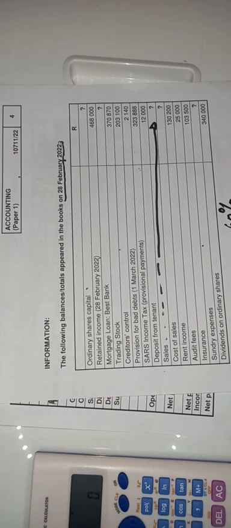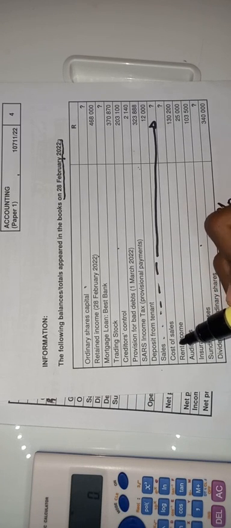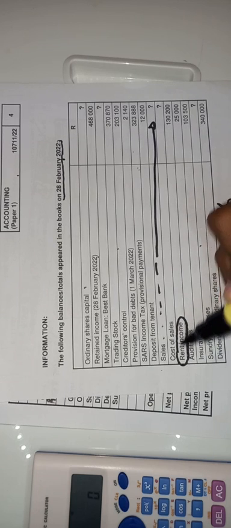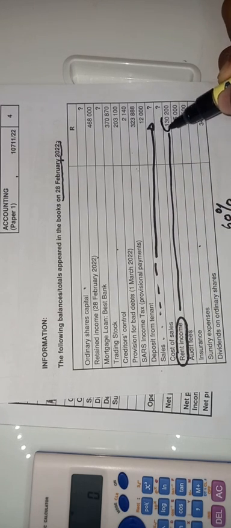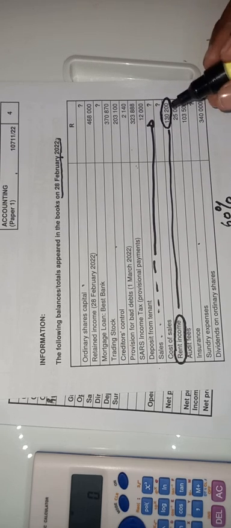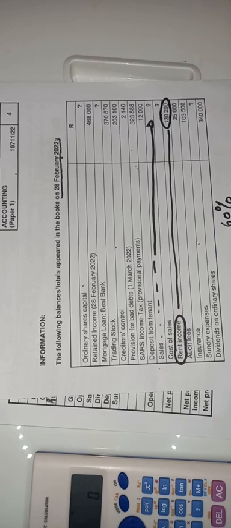Let's check what we have here on rent. What is it that we are supposed to do? And where do we really have rent income? Let's check. Do we have rent income? Yes, we do have rent income. How much is it? It's 130,200. So we have rent income of 130,200.